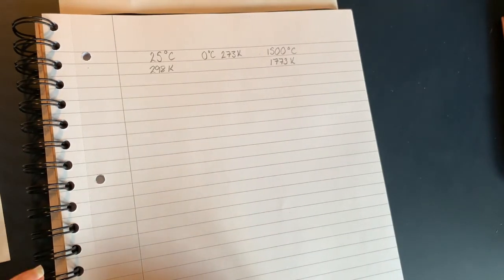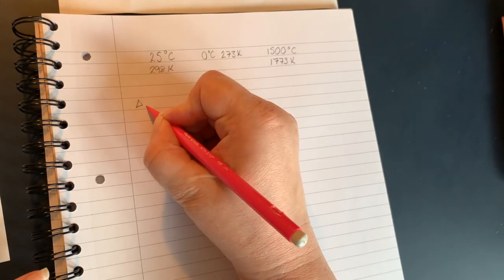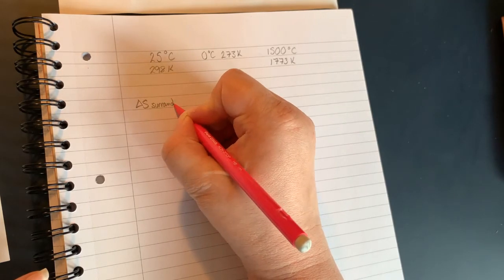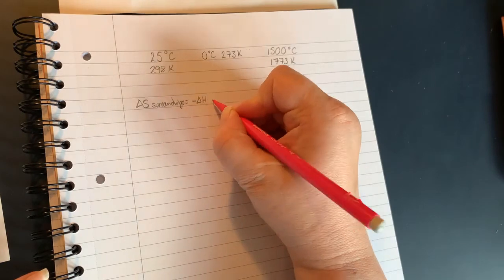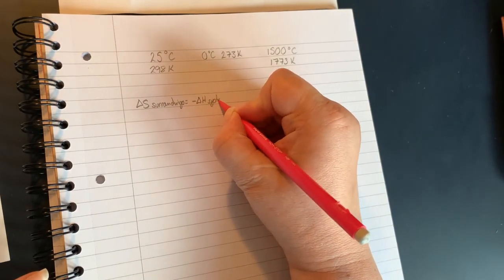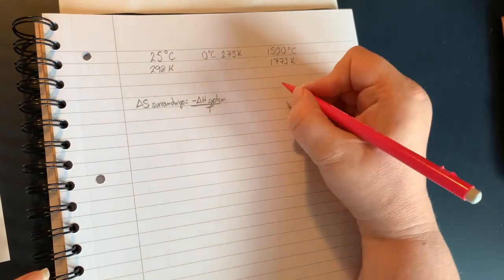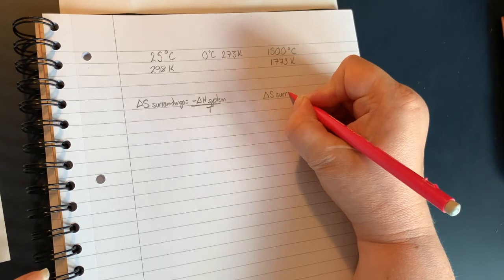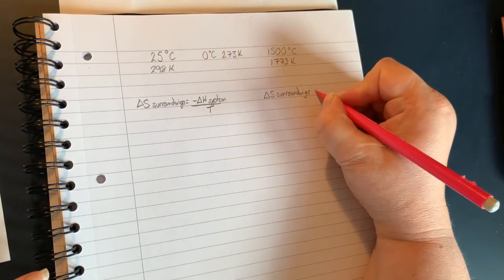Okay, so now using the equation that I just pointed out on that other page, for each of these we've got delta S of the surroundings equals negative delta H of the system over temperature, and we have that twice because we need to do two calculations.